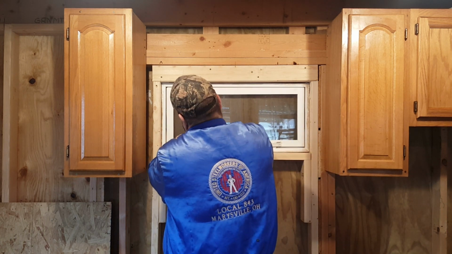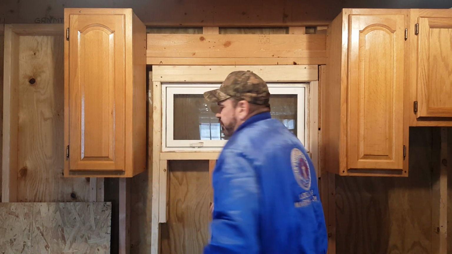It's always smart to put trim around your windows. Unless it's a new construction, which you're going to want trim around that anyways. Or not a new construction. See, I keep getting them confused. Unless it's a replacement. But a window without a piece of trim around it just isn't going to look right.